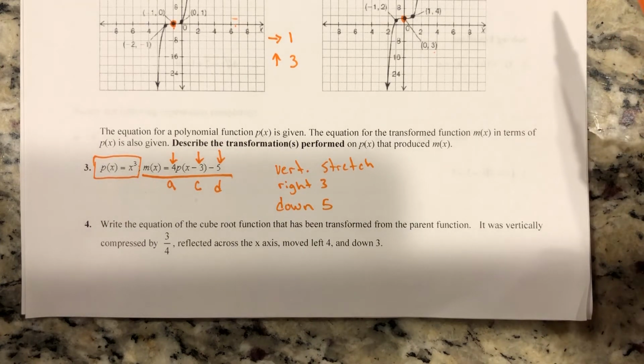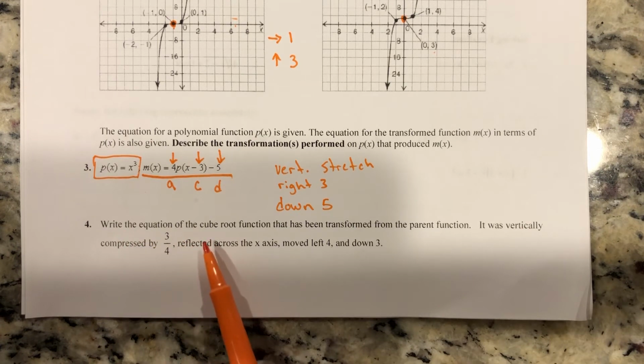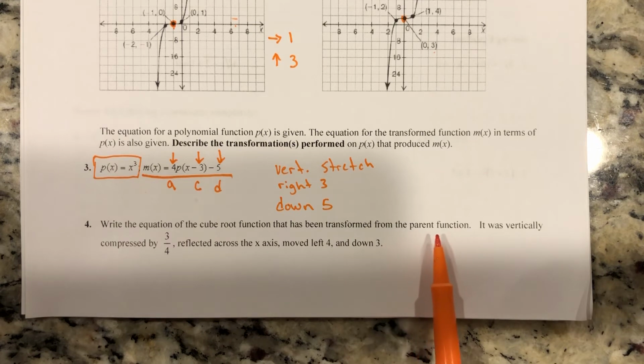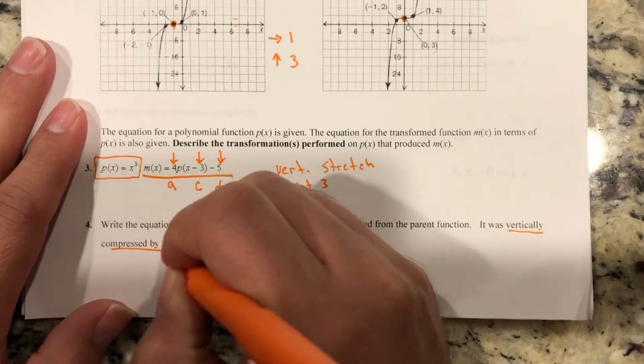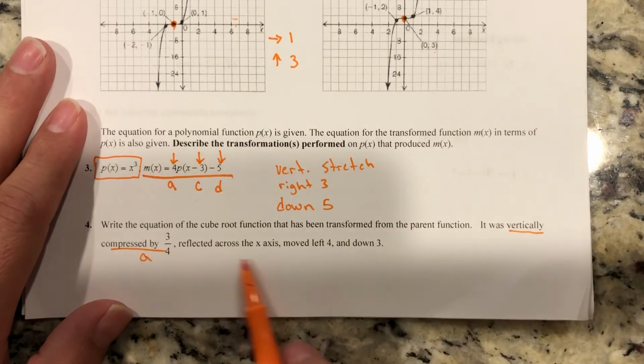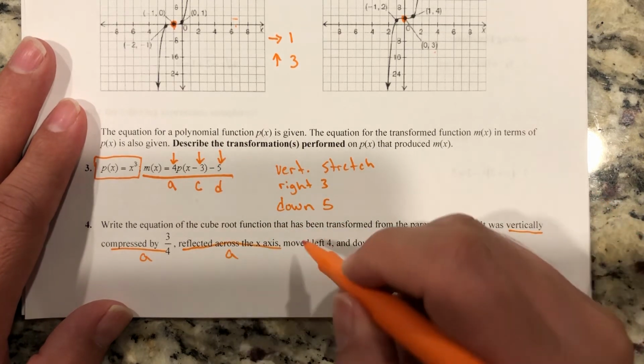And then in number 4, it wants us to write the equation of the cube root function that has been transformed from the parent function. It was vertically compressed by 3/4. So vertically compressed is the a value. Reflected across the x-axis is also the a value.